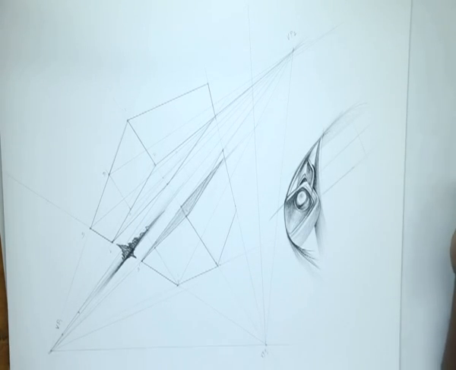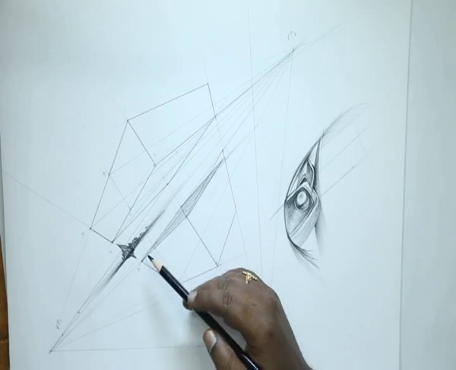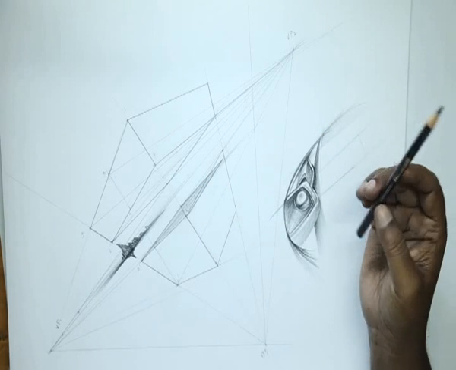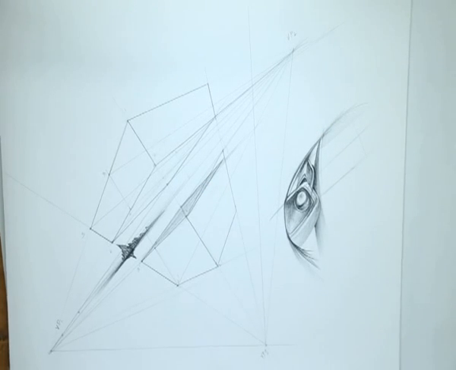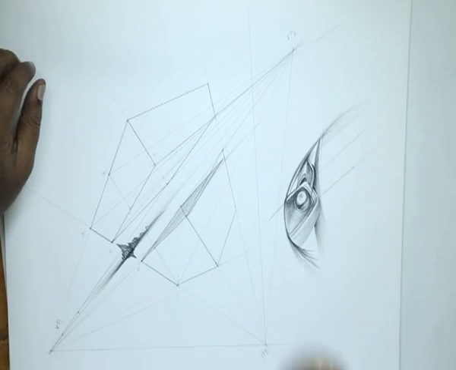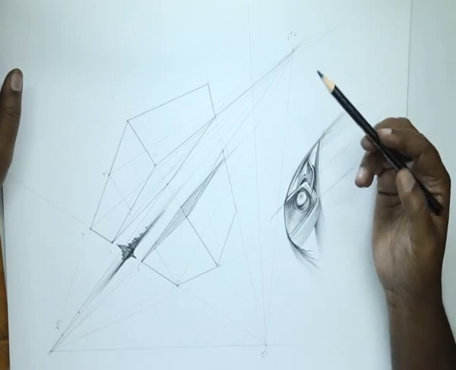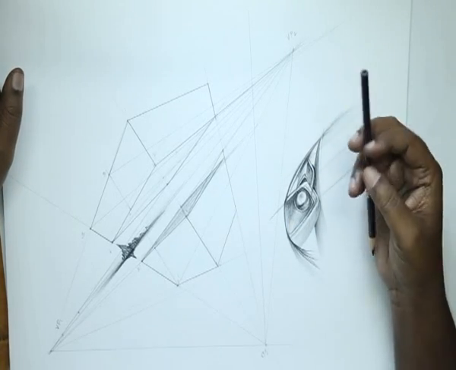Yeah, so we were in between 3-point perspective. I'm just going to draw some scene in 3-point perspective. Basically, this 3-point perspective is used widely in architecture. Of course, the car designers work mainly in 2-point perspective. Nevertheless, it is always better to know something more and fascinating.